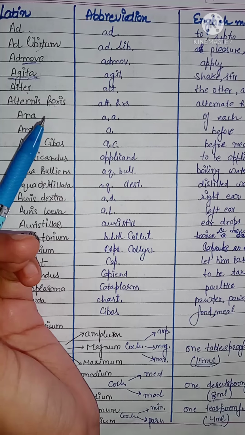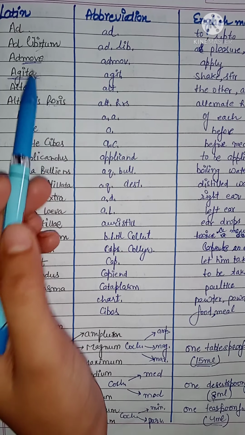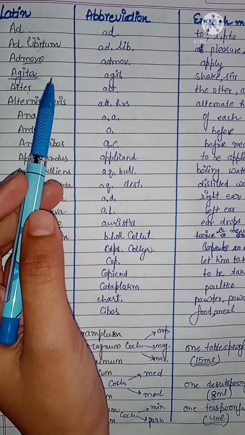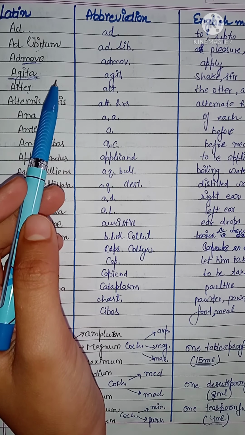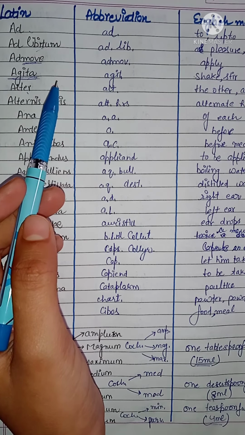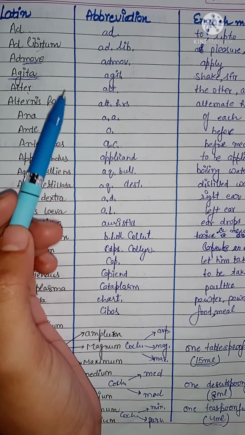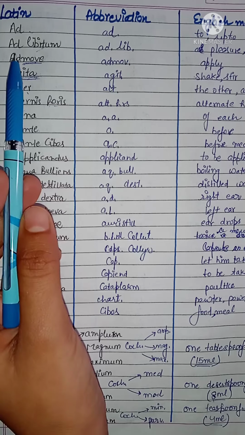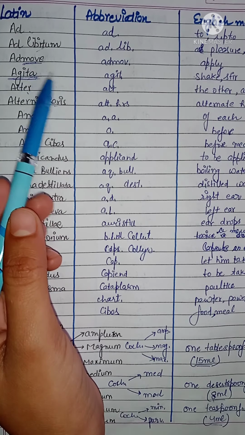Next, we have ad move. Ad move means apply. When you are moving something on your body surface, that means you are applying it. For example, we have liniments and lotions. You are applying them on your body surface by moving them in a circular motion. So that's why the physician uses this term ad move for apply.